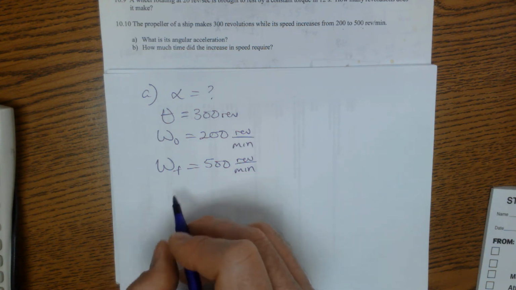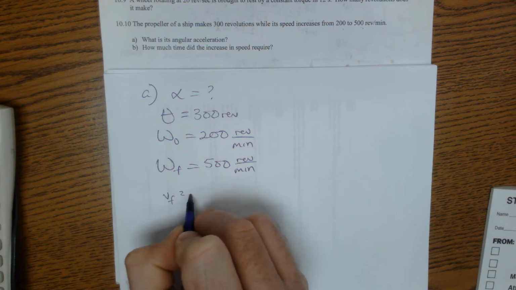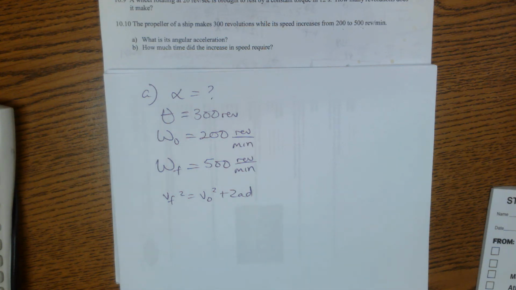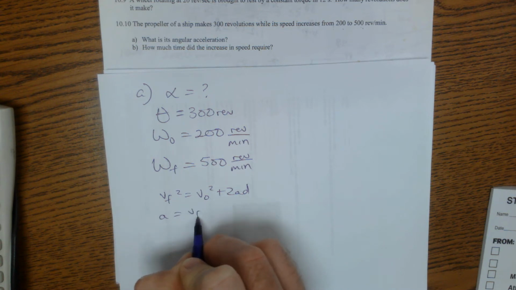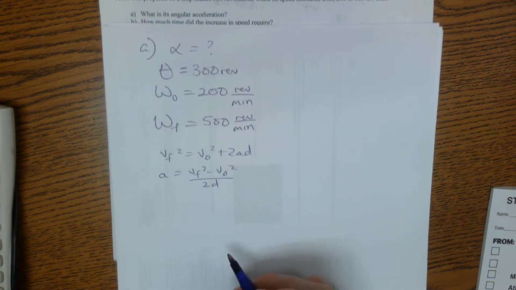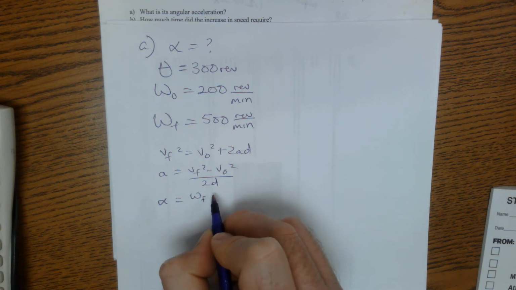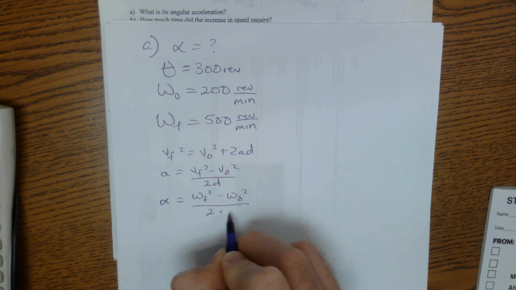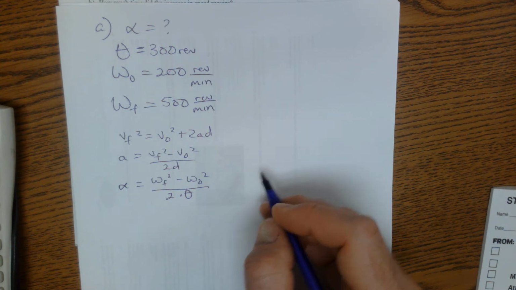So this is one that you need to have handy. Again, if you think back to your linear, final velocity squared is equal to initial velocity squared plus 2 times a times d. If I rearrange that for this, a equals vf squared minus v0 squared over 2d. And if I turn it into the angular version, the angular acceleration is the final angular velocity squared minus the initial angular velocity squared divided by 2 times theta.